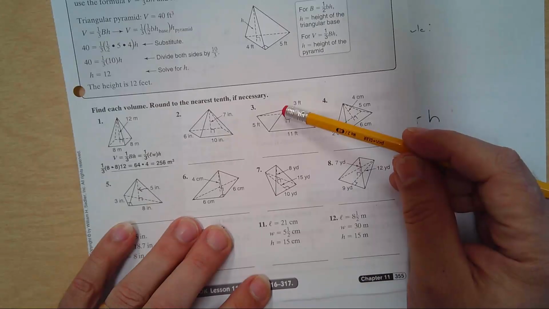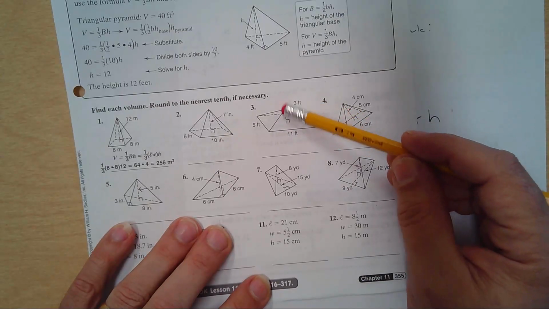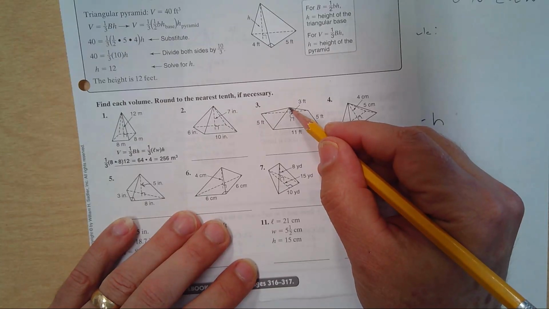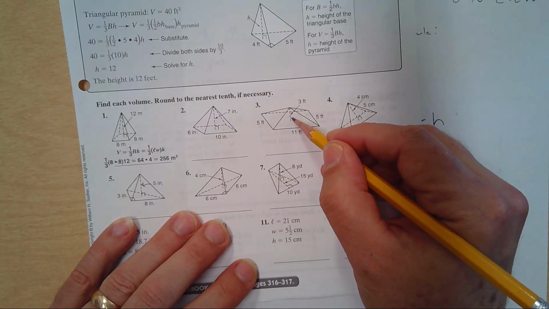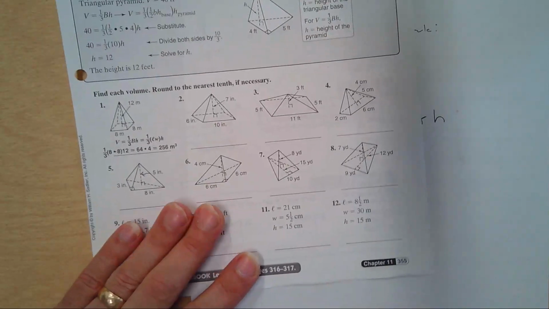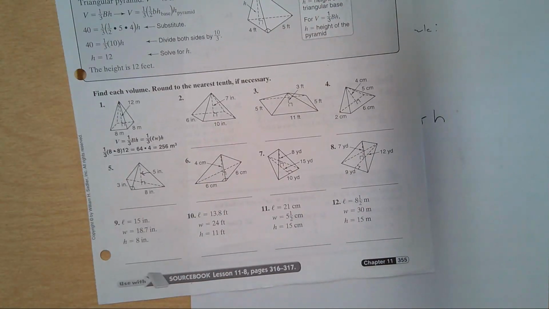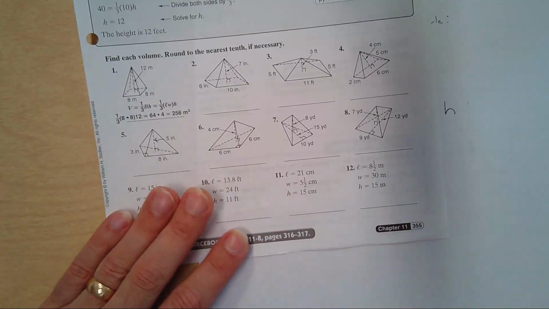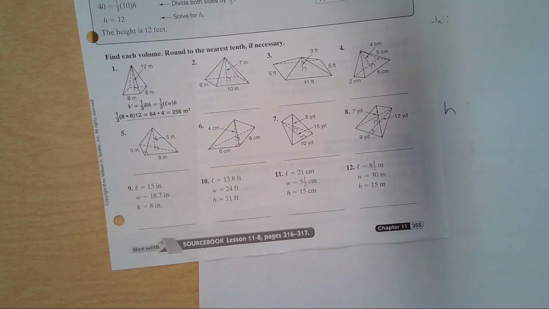That 3 feet is the height of the pyramid. We see it starts right at the point here, goes straight down and forms a right angle with the base there. Again, you'll see those right angle symbols. When you're dealing with the triangular based ones, you'll see 2 different right angle symbols. One, the height of the pyramid, one, the height of the triangle base. So both of those are different.